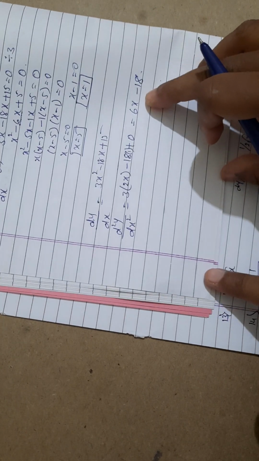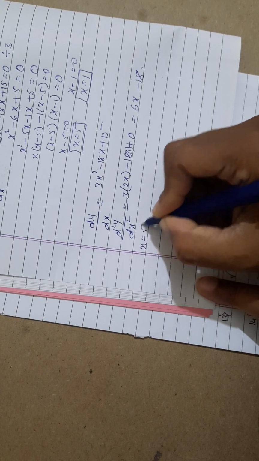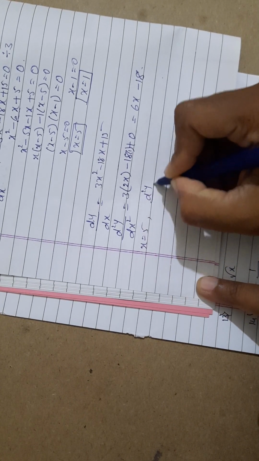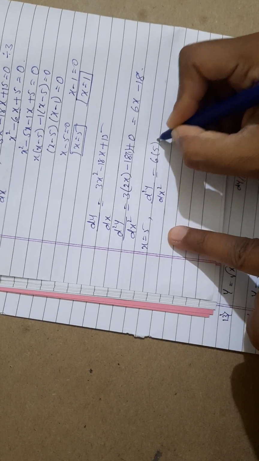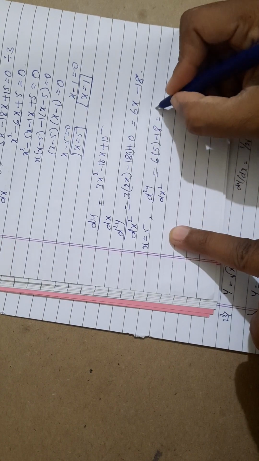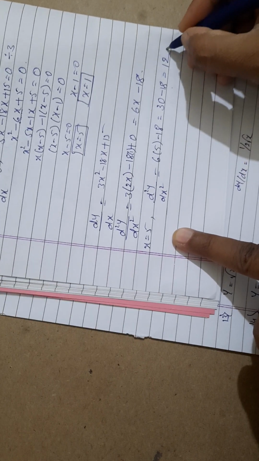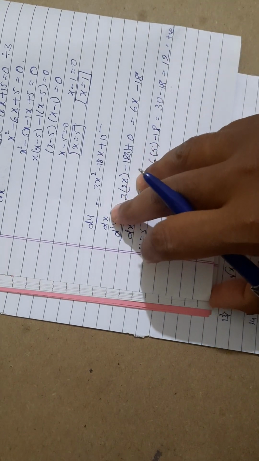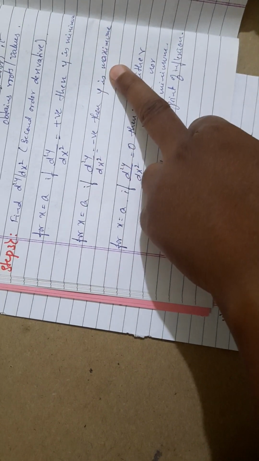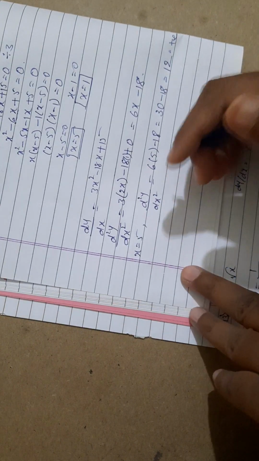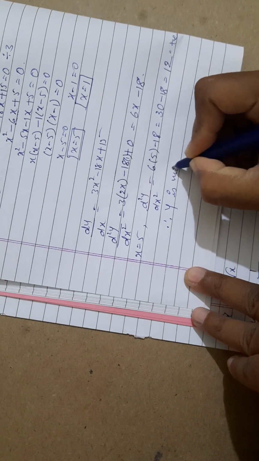In this equation, we have to substitute these two values. If x equals to 5, then d square y by dx square becomes 6 into 5 minus 18, which is 6 fives are 30 minus 18. It becomes 12, which means a positive value. We all know that a positive value means y is minimum, and a negative value means y is maximum. Therefore y is minimum.